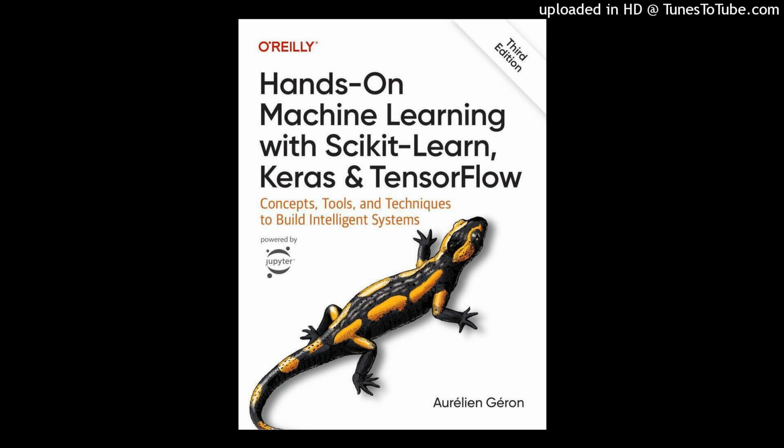In online learning, you train the system incrementally by feeding it data instances sequentially, either individually or in small groups called mini-batches. Each learning step is fast and cheap, so the system can learn about new data on the fly as it arrives. Online learning is useful for systems that need to adapt to change extremely rapidly, for example to detect new patterns in the stock market. It's also a good option if you have limited computer resources, for example, if the model is trained on a mobile device. Additionally, online learning algorithms can be used to train models on huge datasets that cannot fit in one machine's main memory. This is called out-of-core learning.